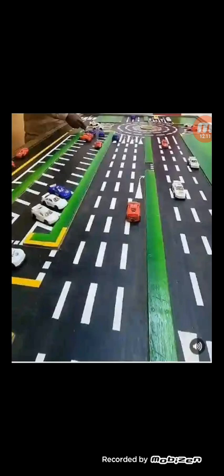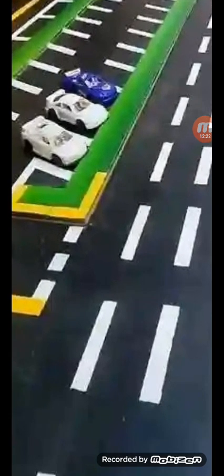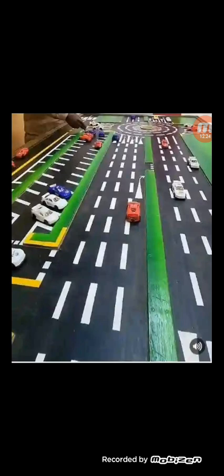Then we have white broken lines, these ones, like here. That one means that you are supposed to slow down and give way for oncoming traffic. It's a give way sign.